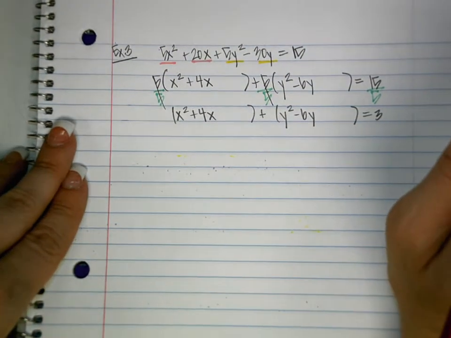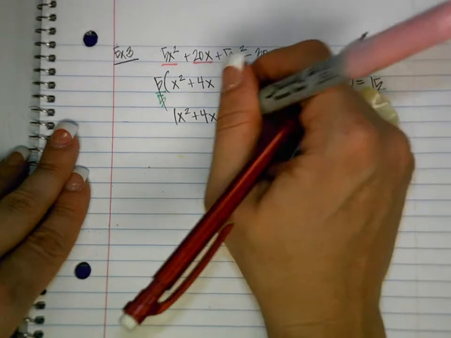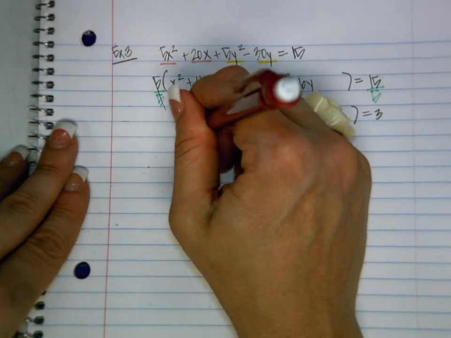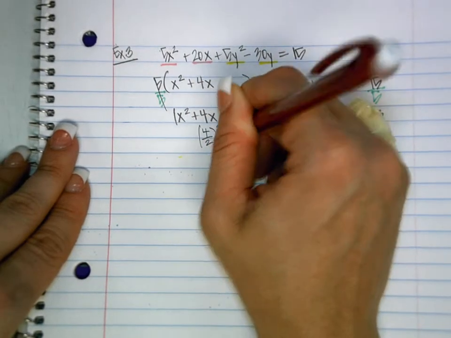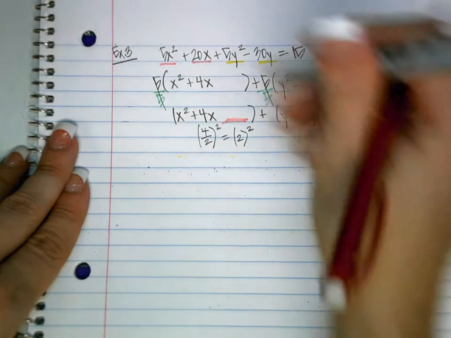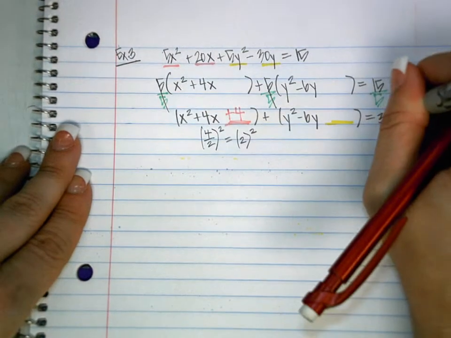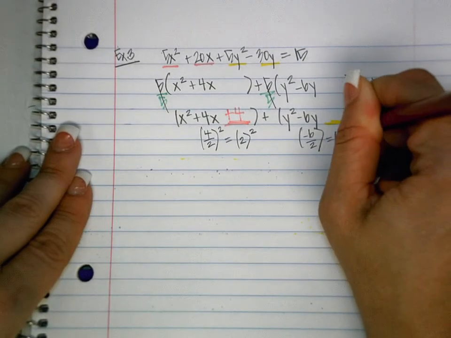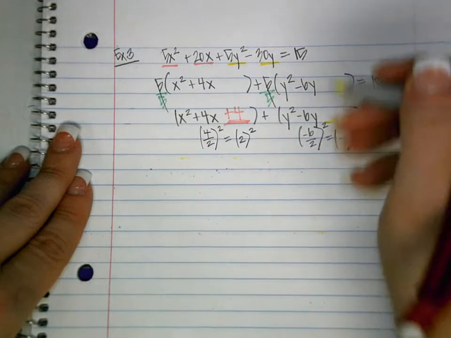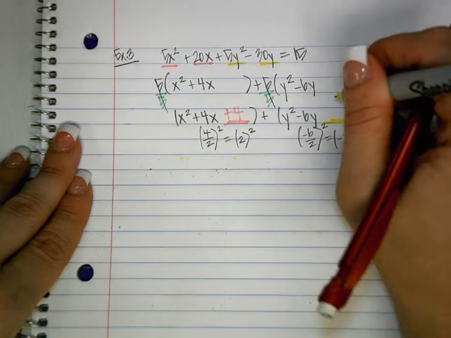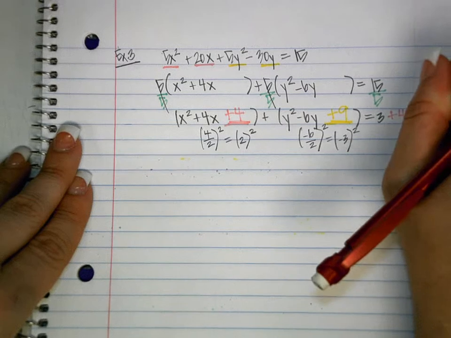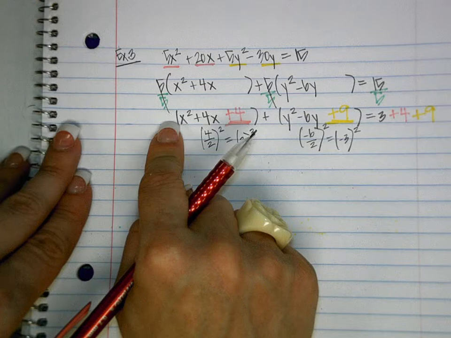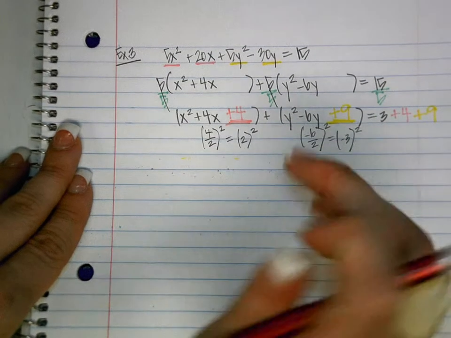Now, what are we going to add to the left side of the equation? 4 divided by 2 and square it, so 2 squared means we're going to add a 4. Don't forget to add it to the other side as well. -6 divided by 2 gives you -3. Quantity squared, what are we adding to the y's? +9. Okay, and a plus 9. Now, since we divided away that coefficient, there's nothing left in front, so you do not have to multiply these. Okay, these ones stay.